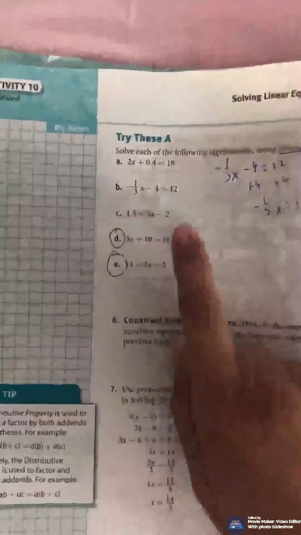So let's move on from page 121, activity 10, lesson 10-1 to page number 122, lesson 10-1 and activity 10. So let's try these 8 problems. Let's do number B first. Number B says negative 1/3 x plus 4 equals 12. So that's our original equation, so we should write that as our first step.